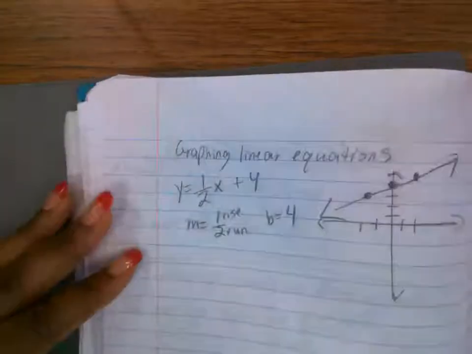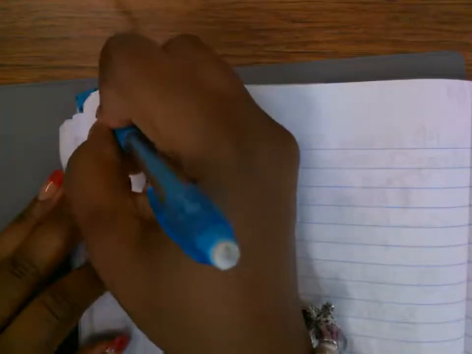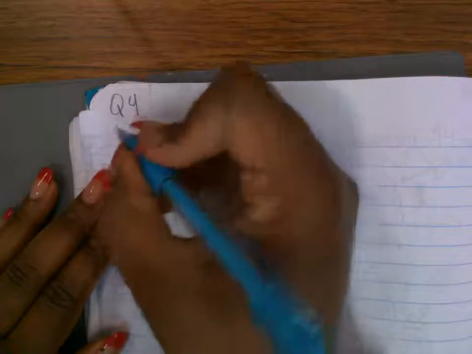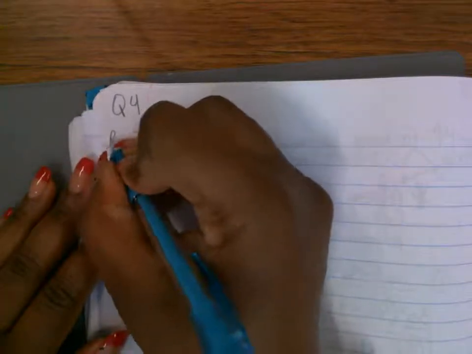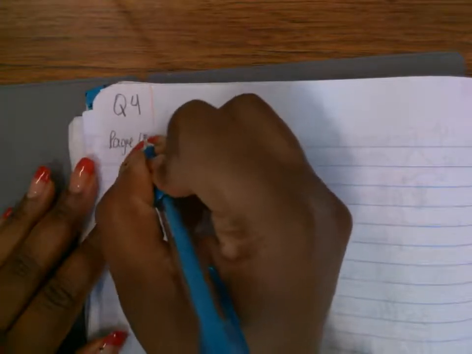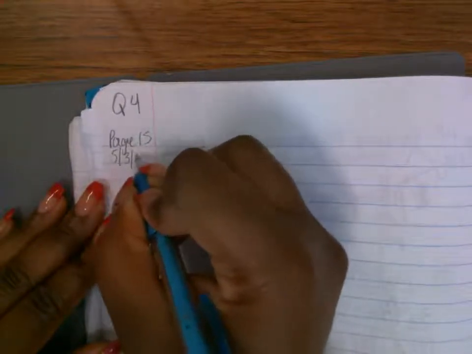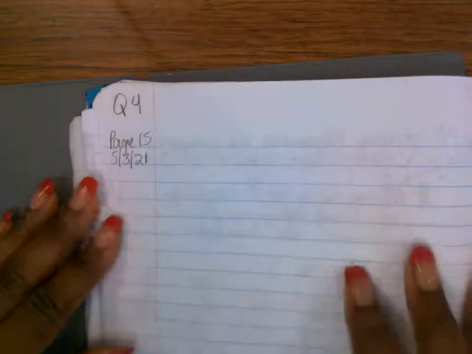So this is going to be page 15. So at the top, we put Q4. We have page 15. And today's date is the 3rd, that's 5/3/2021.